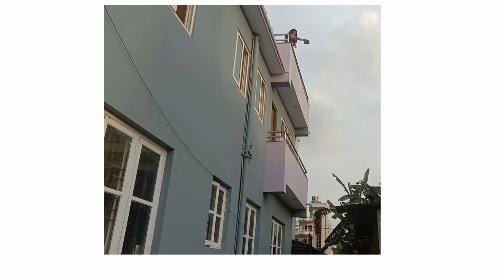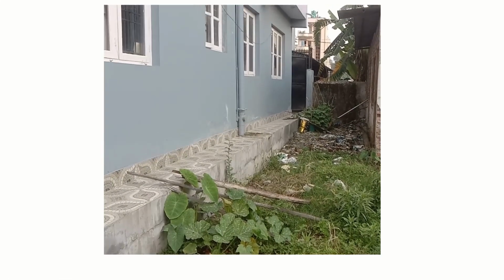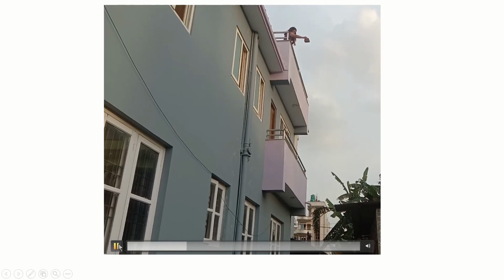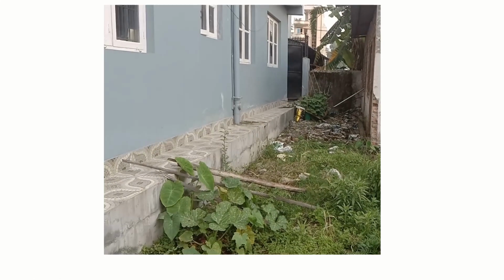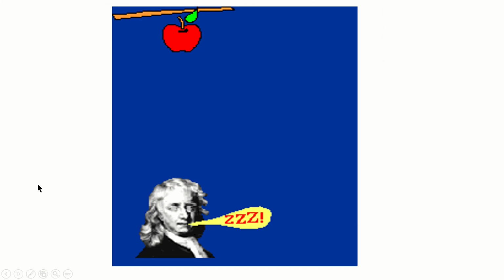Now I want to show one practical example. This lady is going to drop a brick from a certain height. The brick fell down. Again you can see, whenever a body is dropped from a certain height, it suddenly falls on the earth. And the same is very interesting in the case of Newton.